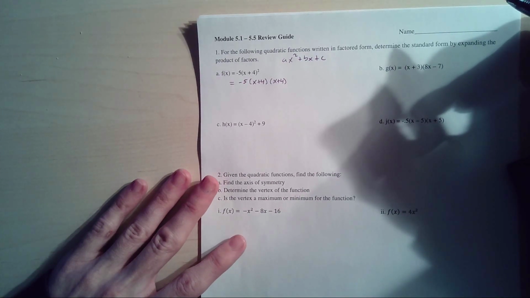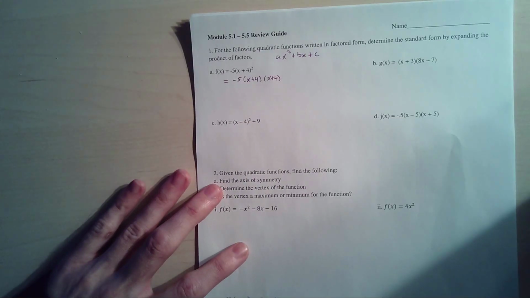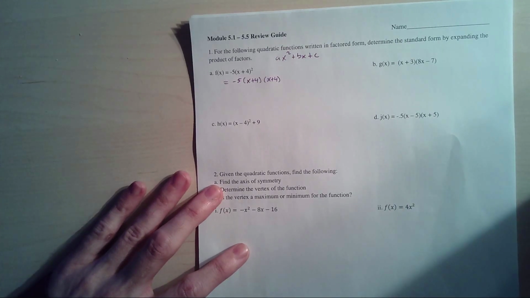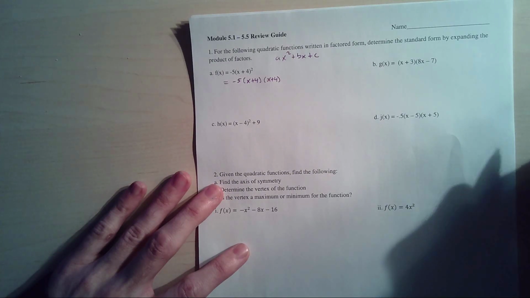Very common mistake there. Let me fix this camera really quick because it keeps zooming in and out. It's very annoying. Hopefully it is set now, not zooming in and out like that.